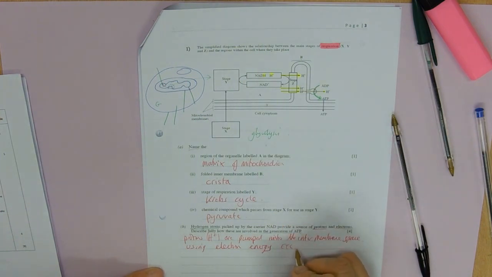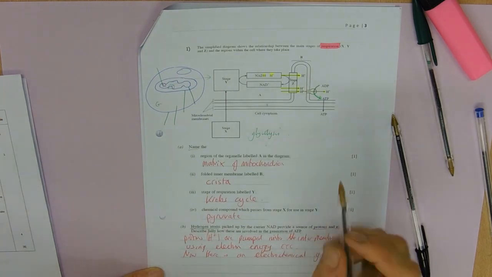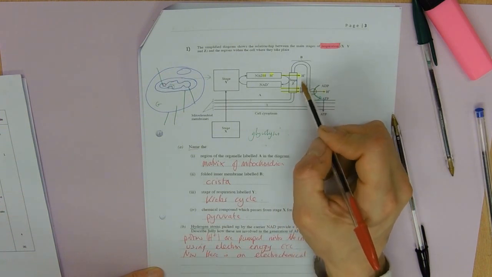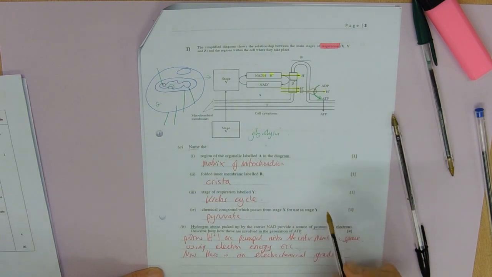So we can say there's now an electrochemical gradient, as there's a high concentration of protons in the intermembrane space, higher than in the matrix.